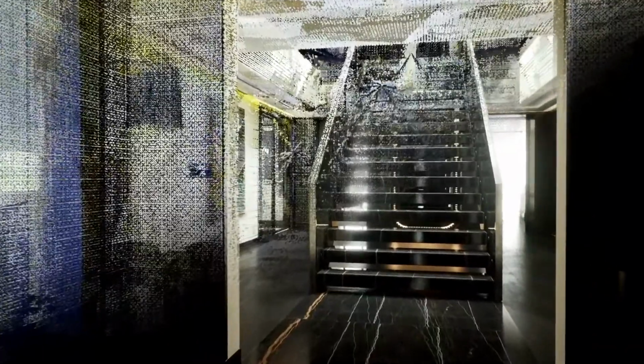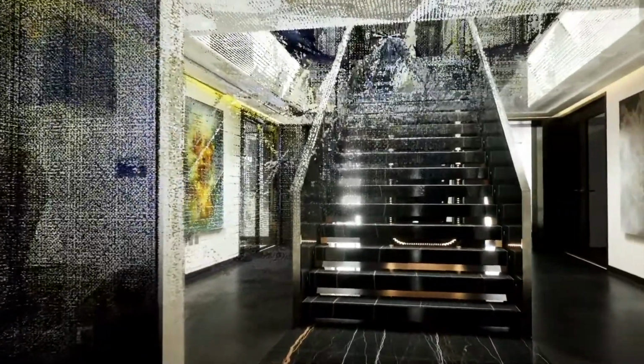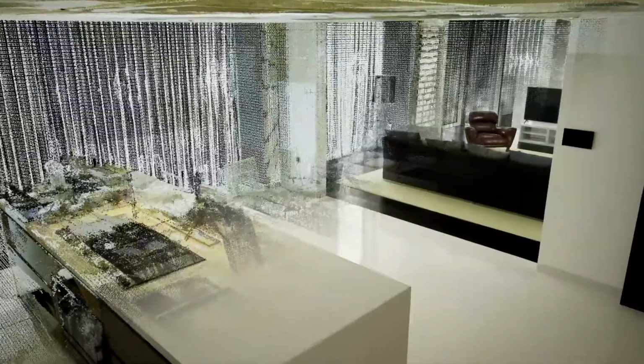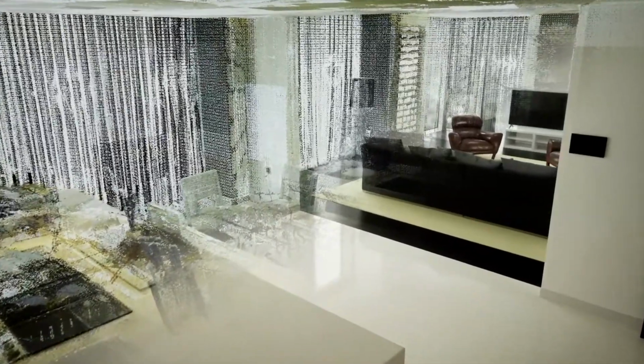So in the end, we contacted ClearAngle, who specialize in this kind of stuff. And they spent a whole day scanning the apartment with their LiDAR scanners. And they provided us with some of the best reference we've ever seen. A point cloud of the entirety of the apartment down to every little detail.